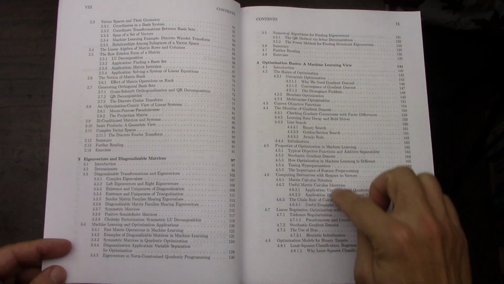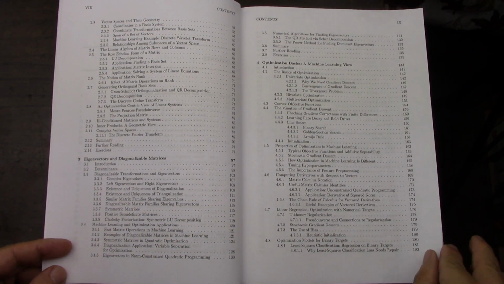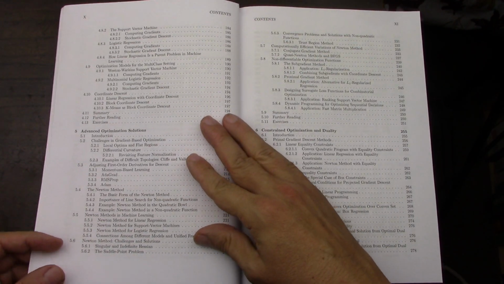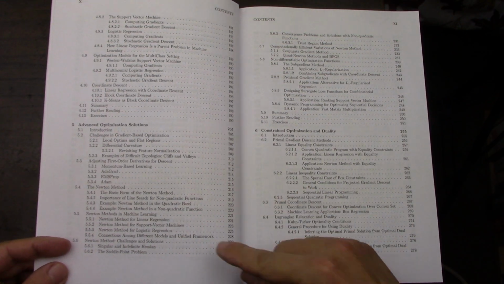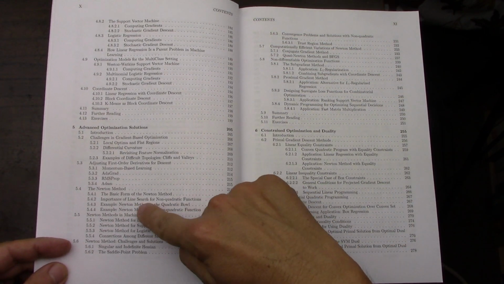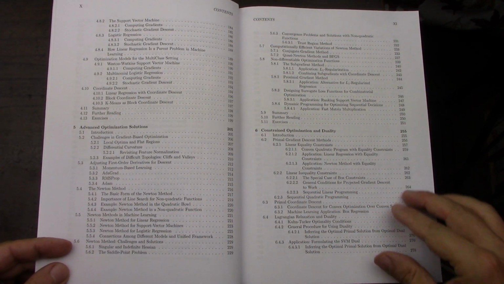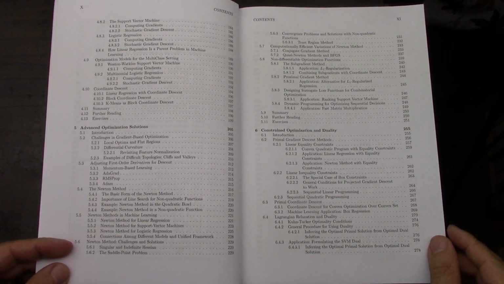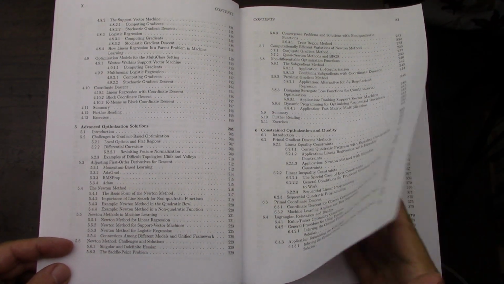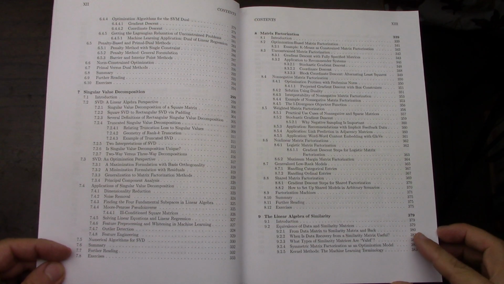So then the machine learning view, and then some advanced optimization. So the Newton method, I see the Newton method right there. So it's got a lot of applications. The book is very well written and it's got a lot of stuff.